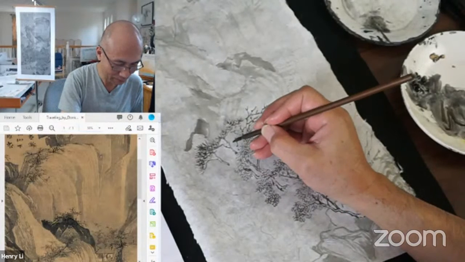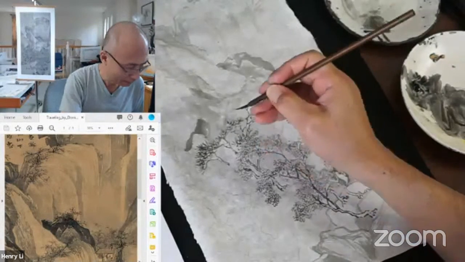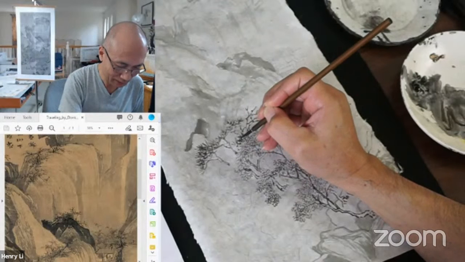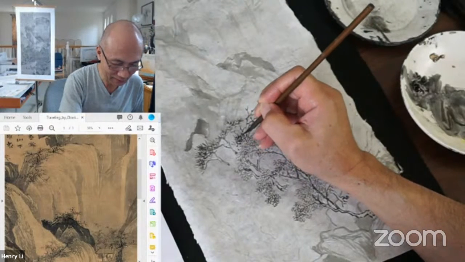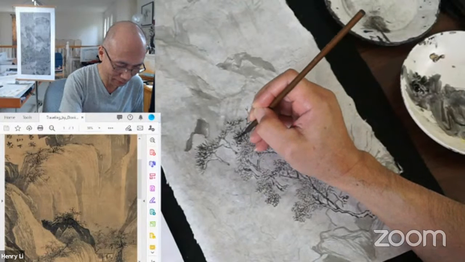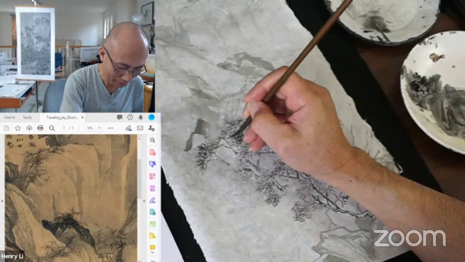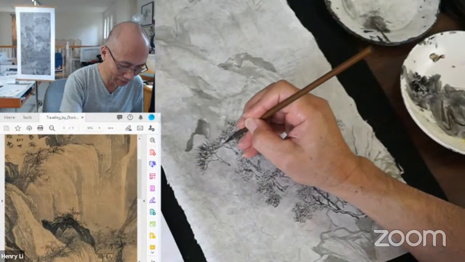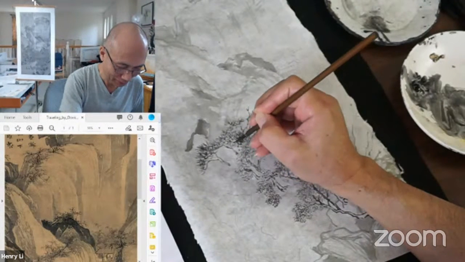Okay, so basically this foliage is pretty dense, so dense that it's almost like a solid shape. Not much grouping here, but you can see a lot of white pockets between the lines, so they're not solid.